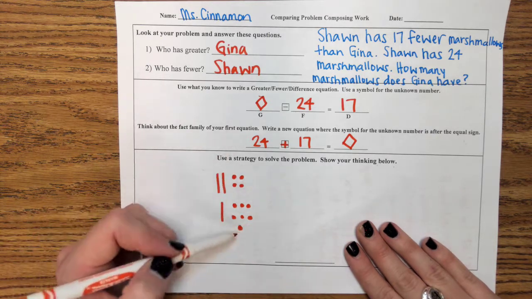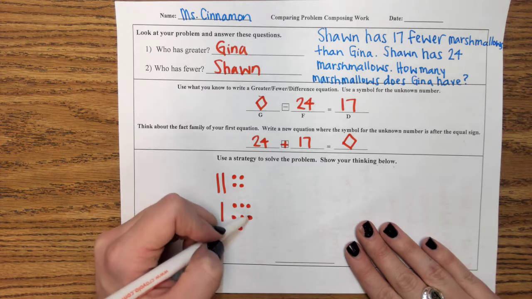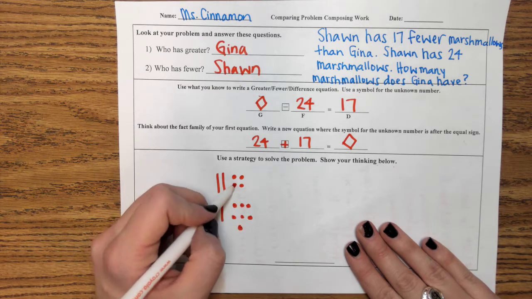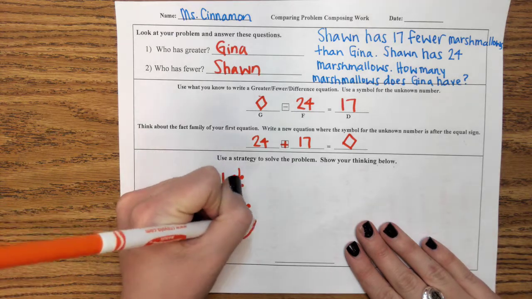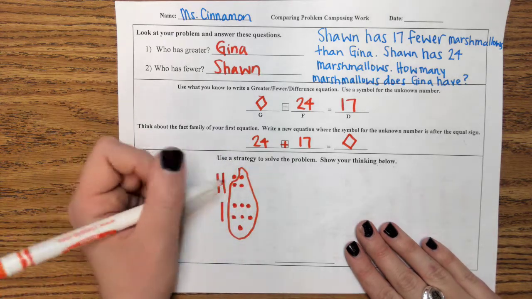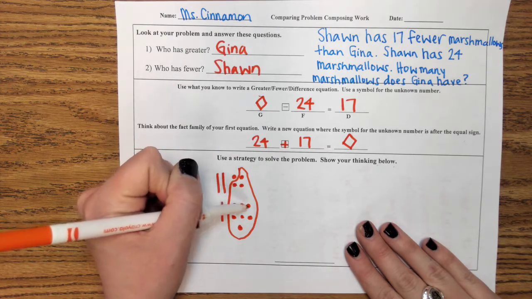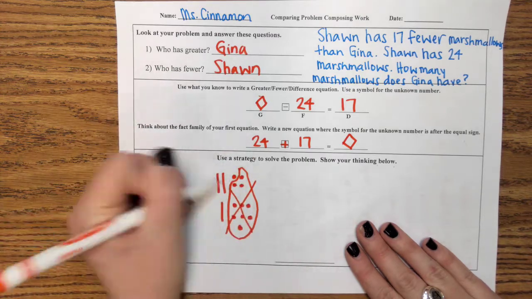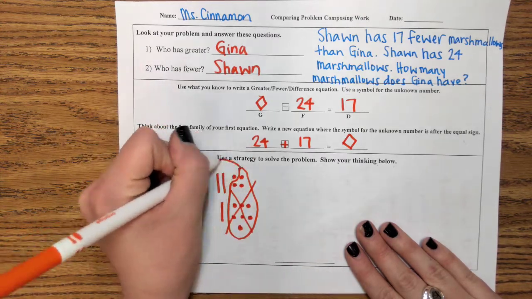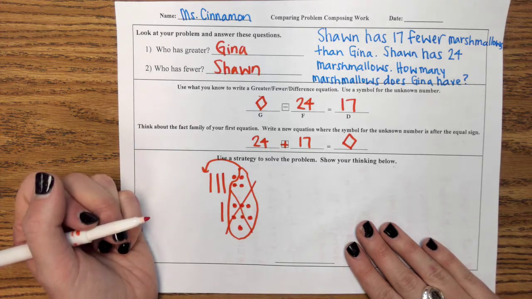So first I need to look at my ones place and see if I can regroup. 1, 2, 3, 4, 5, 6, 7, 8, 9, 10. Oh, it looks like I have 10 ones. So I'm going to regroup those together and I'm going to double count to make sure. 1, 2, 3, 4, 5, 6, 7, 8, 9, 10. Okay. I'm going to put an X through those. I'm going to add my 10 into my tens place.